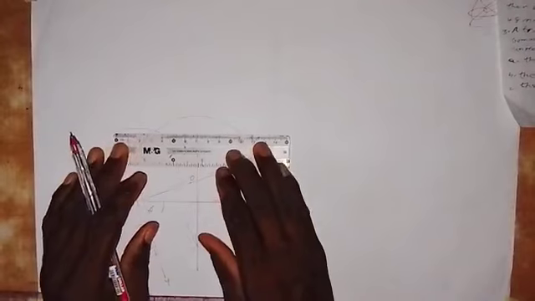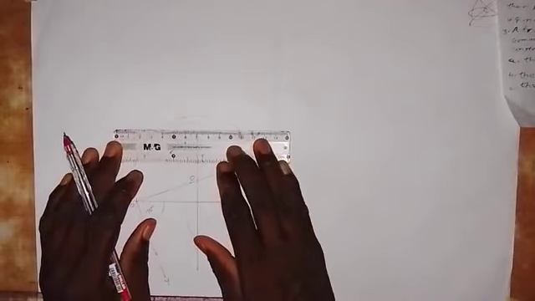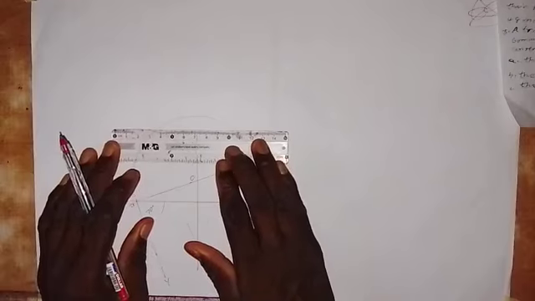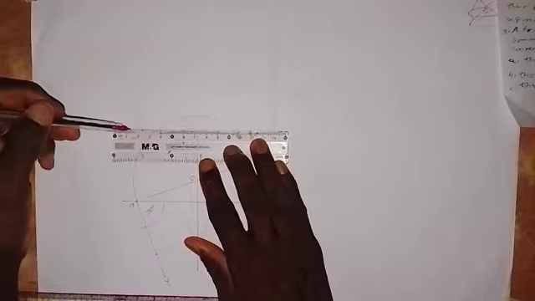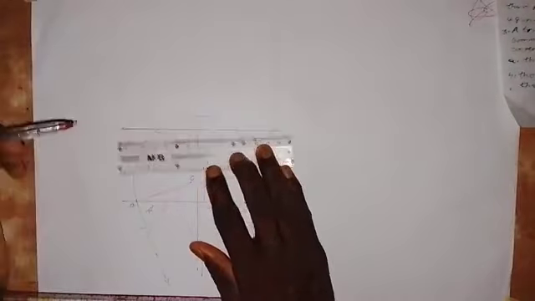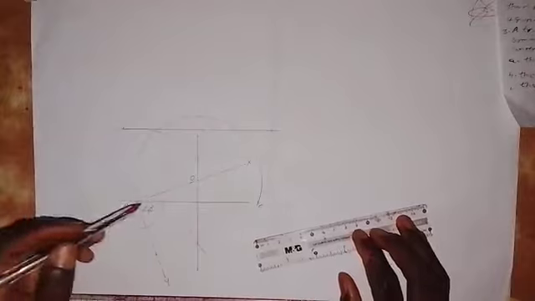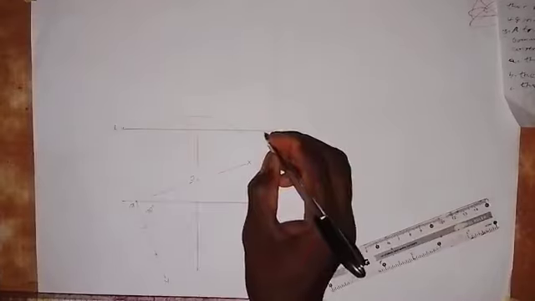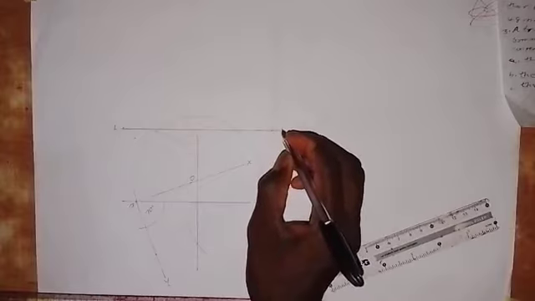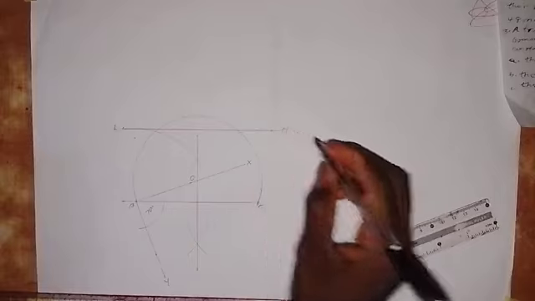Having drawn the arcs, the next thing that I'm going to do is draw a line through the top of the arcs that will be tangential to the arcs as we have here. So I'm going to draw the horizontal line. The line goes like this. This line is parallel to line BC. Let's call this line LM.